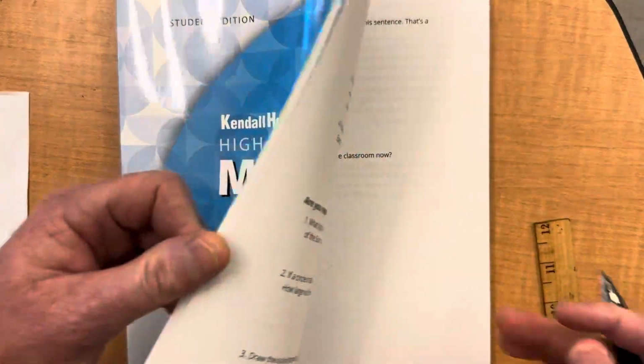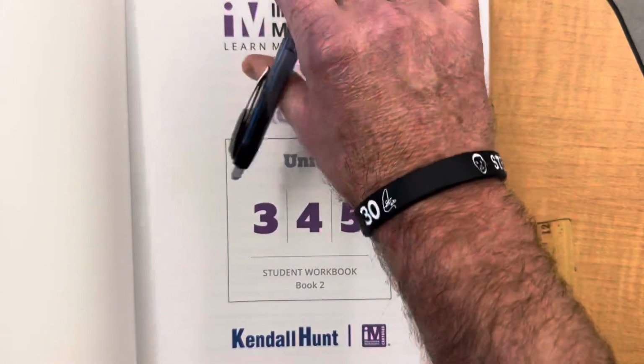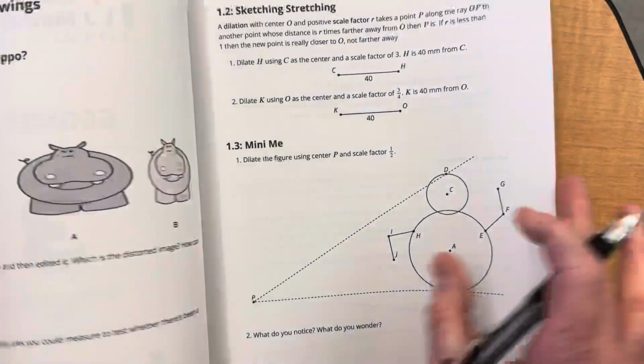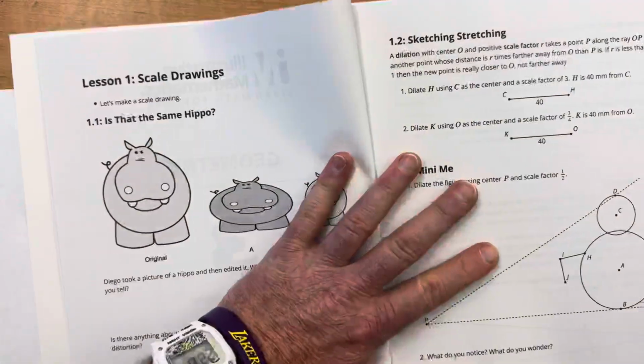Now let's open up to page 6. I'm going to go kind of fast on this. We got a meeting in like 7 minutes. So let's see if I can do all the lesson in 7 minutes.